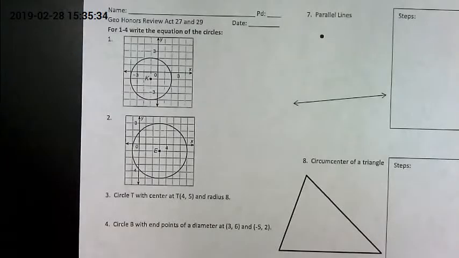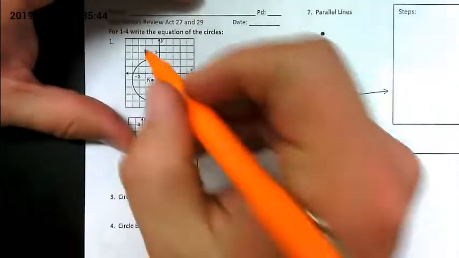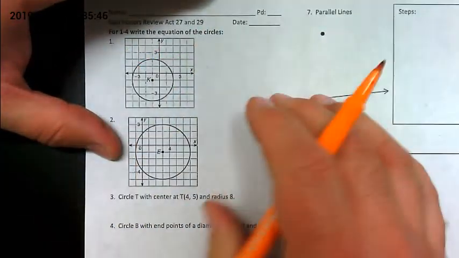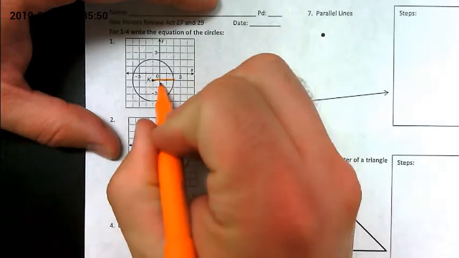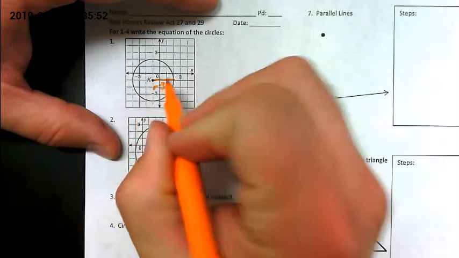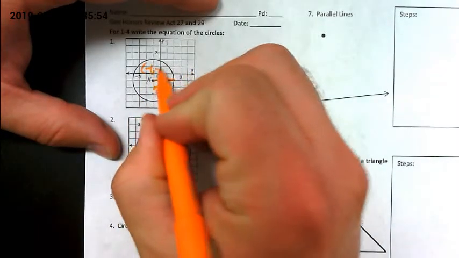This is the review for the construction test and equation of circle tests. I'm going to try and go through this as fast as I can. So starting with number 1, write the equation of a circle. And we have to identify where that center point is and what the radius is. The radius here is just 3. The center point itself is at -1, -1.